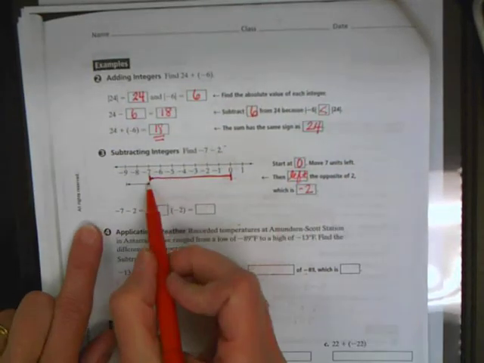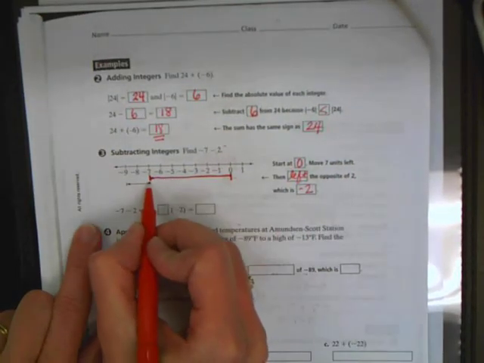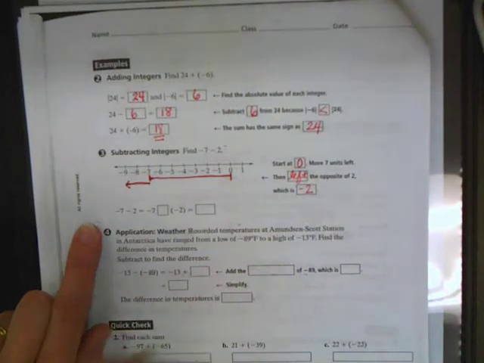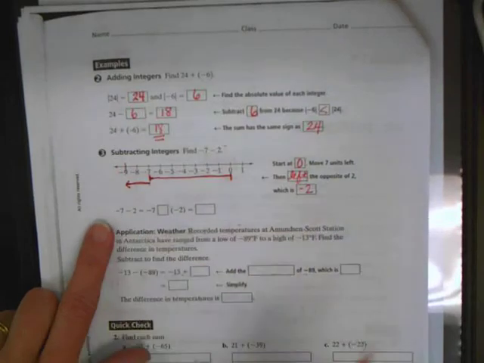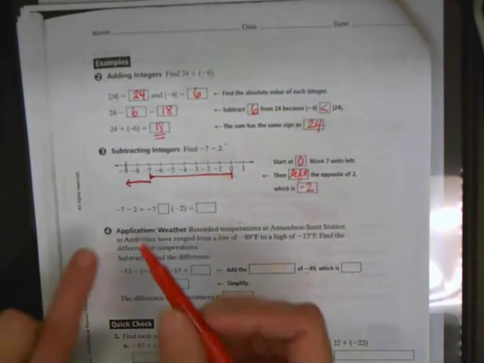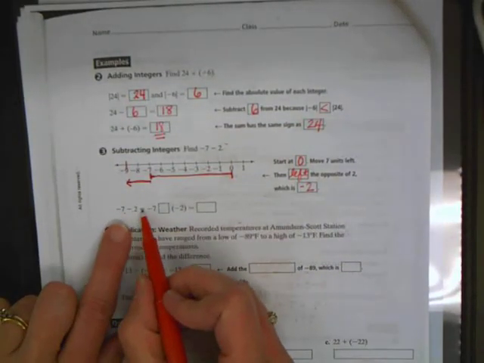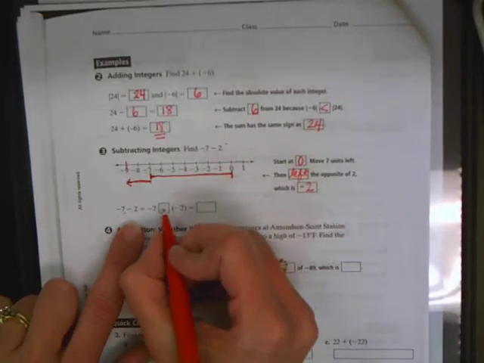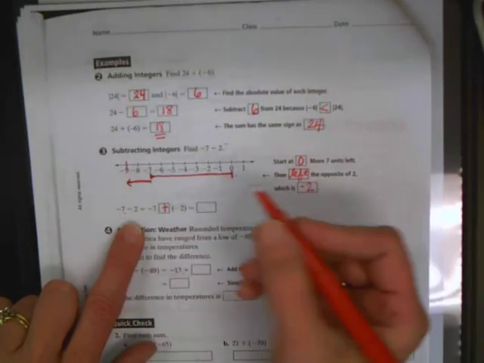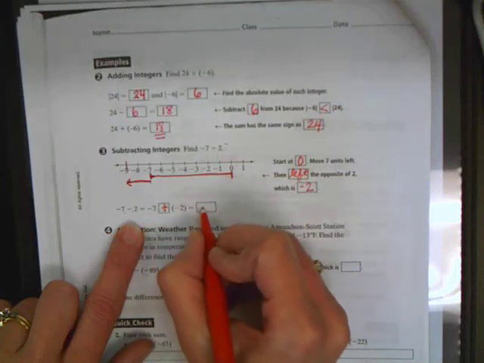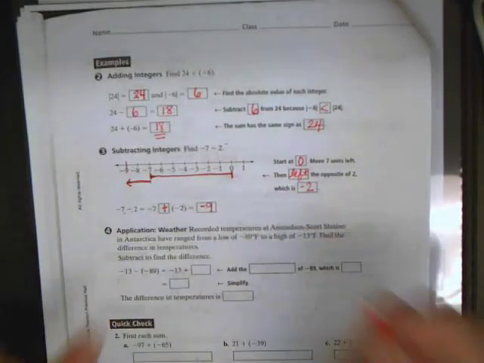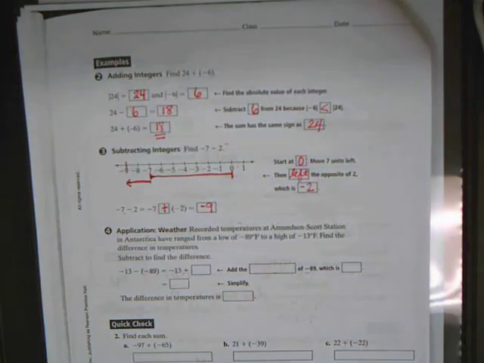Okay, so we're going to move 2, the opposite of 2. So we're moving 2 away from 2, which means to the left. We end up at -9. So what this tells us with what we were doing here, -7 minus 2 is the same as -7 plus -2. So -7 plus -2 is -9. Or -7 minus 2 is -9.